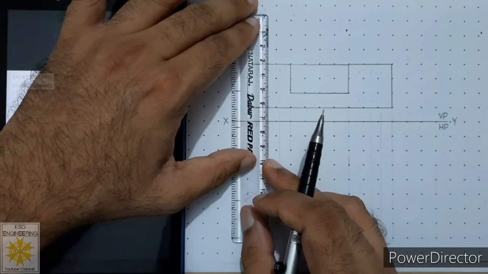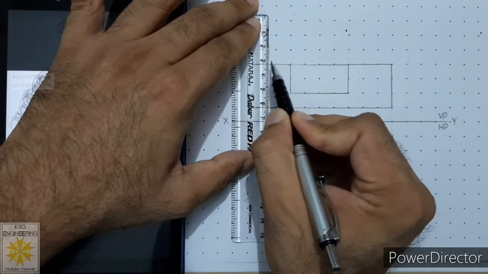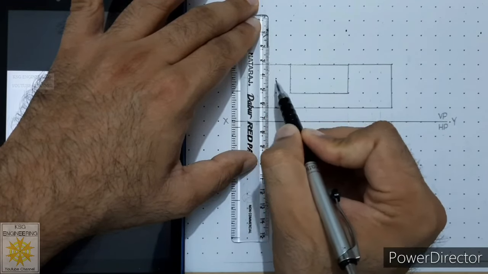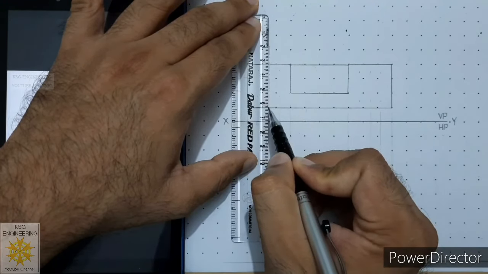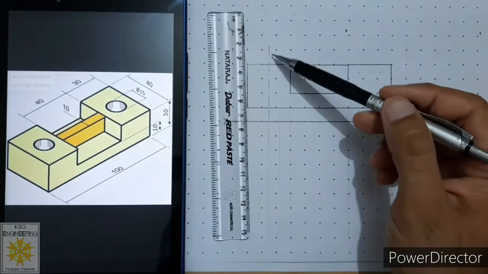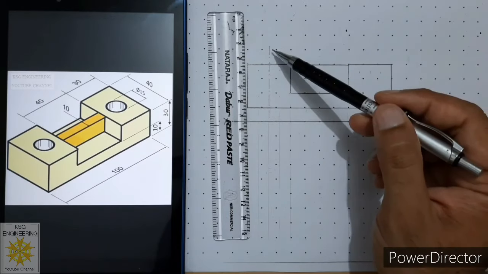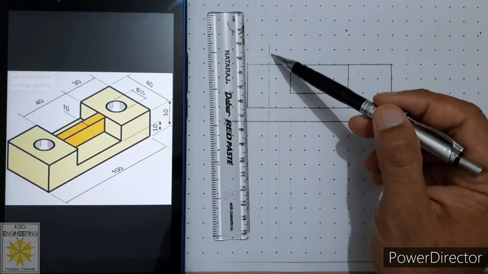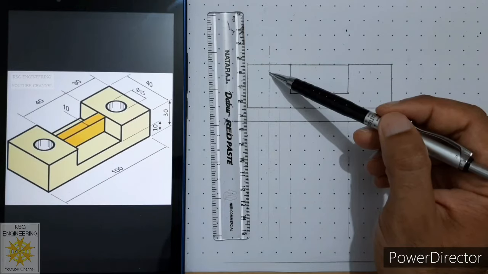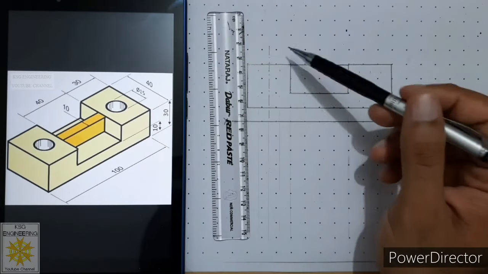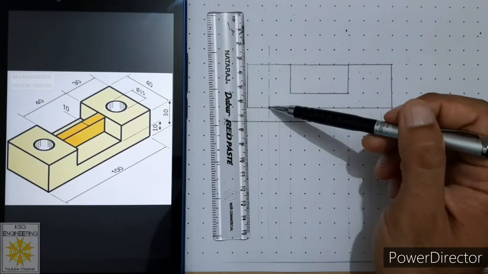Then align your scale with respect to those 2 points marked by us and draw a chain thin line, which is the center line of that hole. And we know we draw a chain thin line by using long and short dash. The long dash is of 10 millimeters, then 1 millimeter gap, 1 millimeter short dash, 1 millimeter gap, 10 millimeter long dash. And we draw this line in such a way that it is around 5 millimeters on both sides of the view.